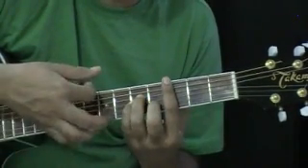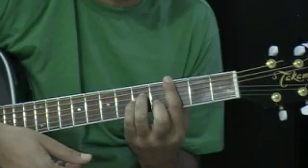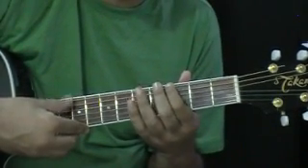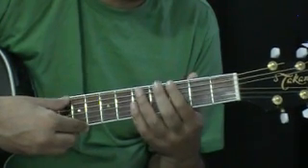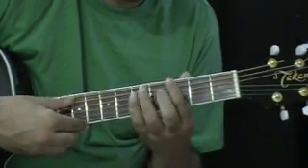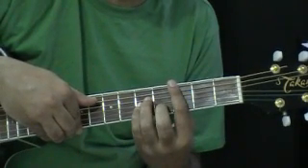I'm following that with a single downstroke on the full chord, which is C minor. Then again I'm playing a single note here, which is the note G, on the third fret of the sixth string, and I'm following that with a pattern of 3 strokes, up, down and up, alternating.